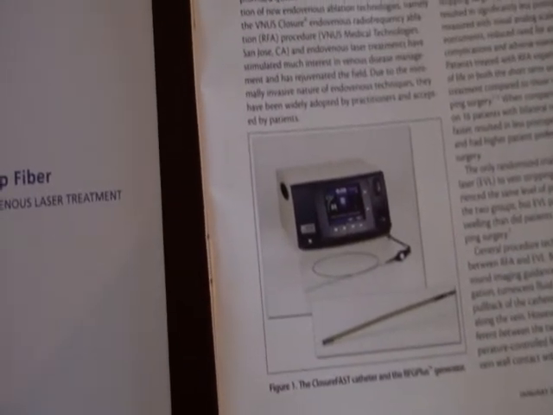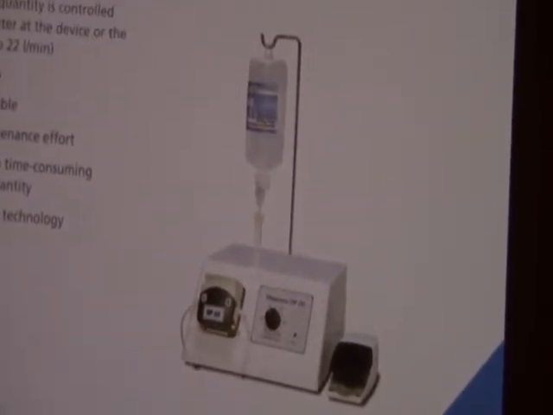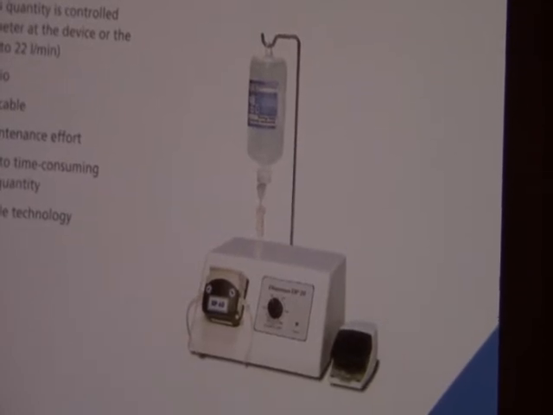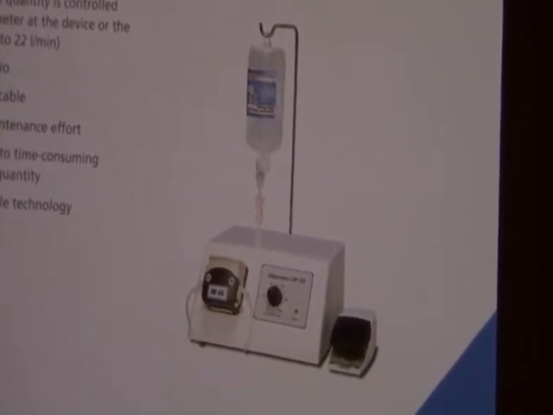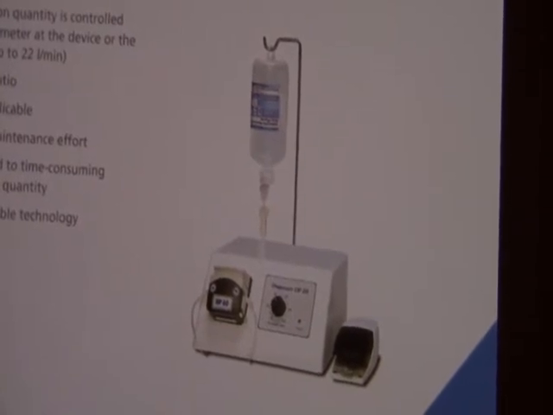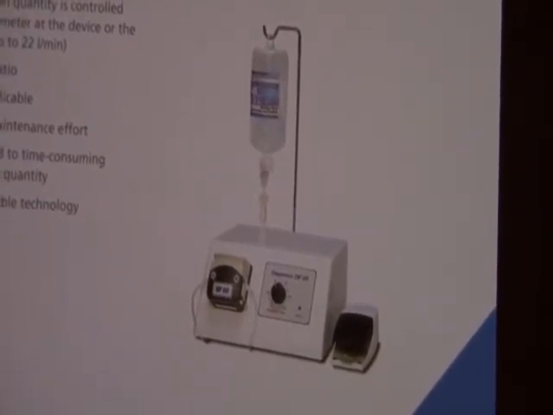The other important device used is the anesthesia pump. It provides local anesthesia along the course of the greater saphenous vein. This is important since the procedure is usually done under local anesthesia with the sedation. It also prevents burns, which can occur during the procedure.